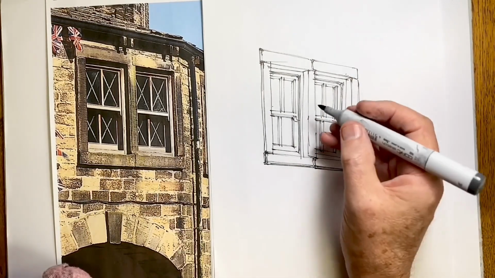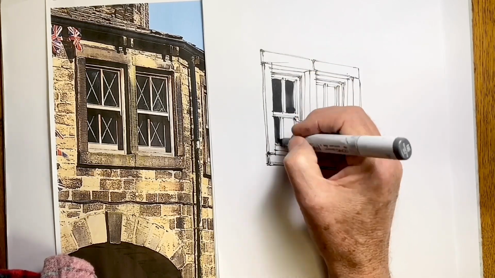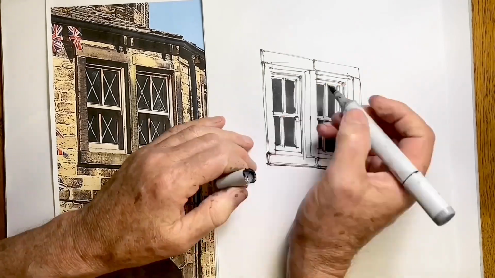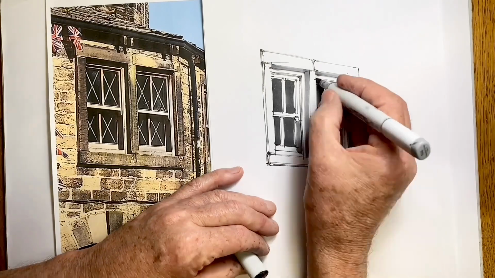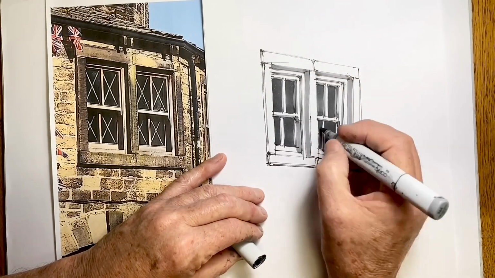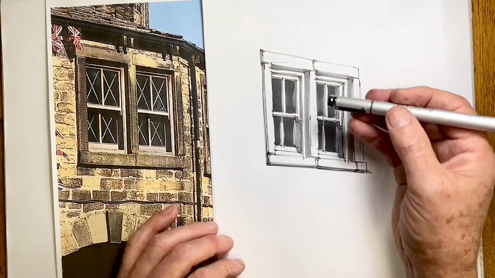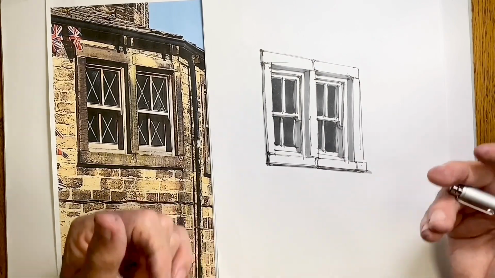And of course, we can make that more obvious if we add a little tone. And so by capturing this setback, we add just a little more realism into our drawing.